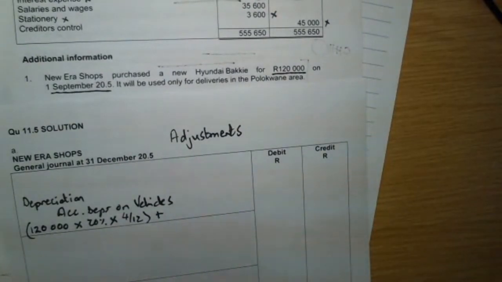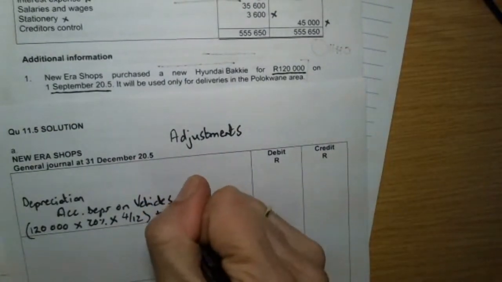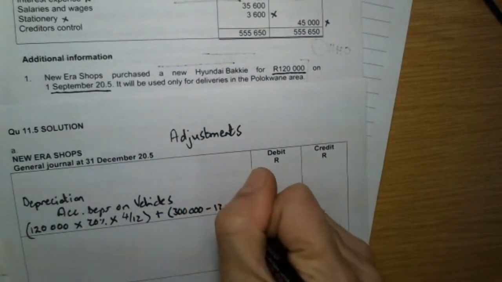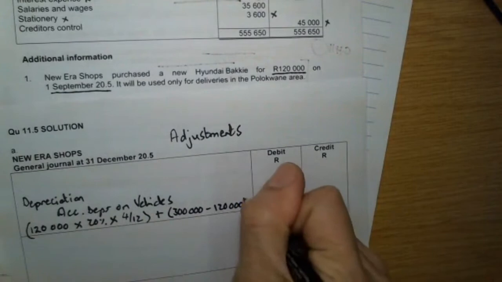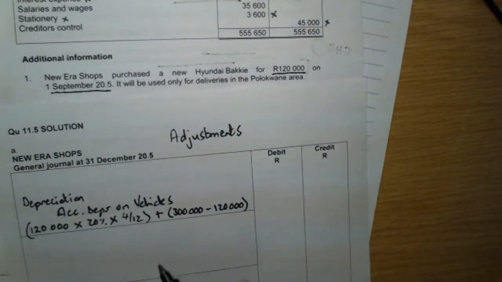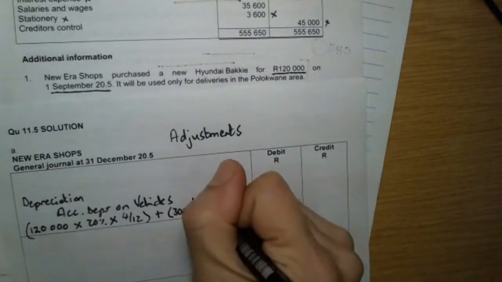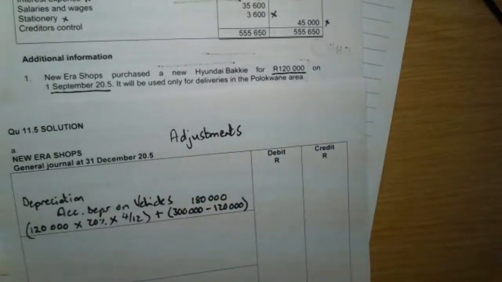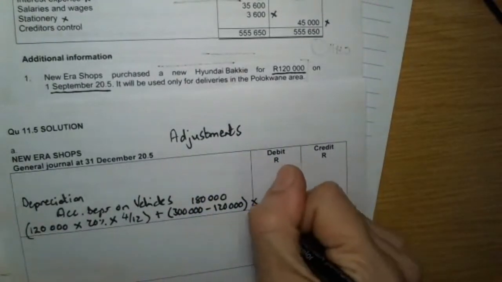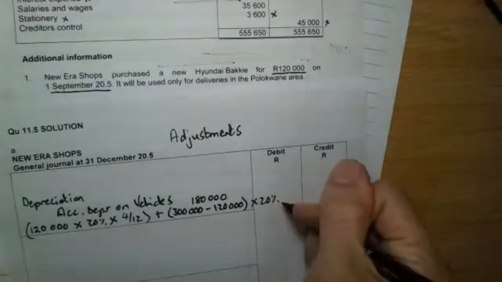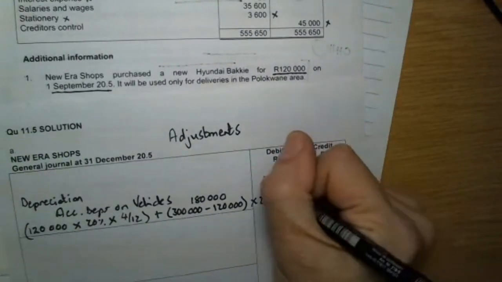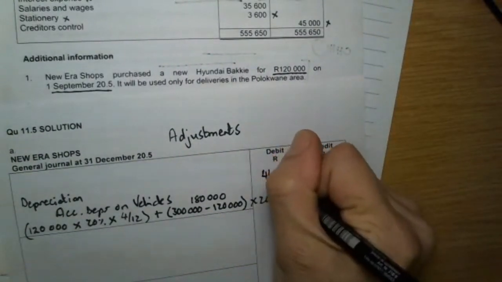Then the remainder of my vehicles, I had 300,000 Rand, and I'm going to subtract the new vehicle. So that means I've got 180,000, which are the vehicles that I had for the whole period. And the depreciation on those will be 20%. So my depreciation, if I calculate that now, the answer is 44,000.